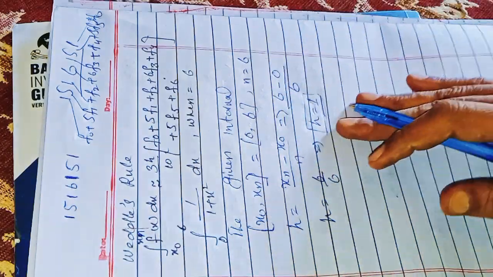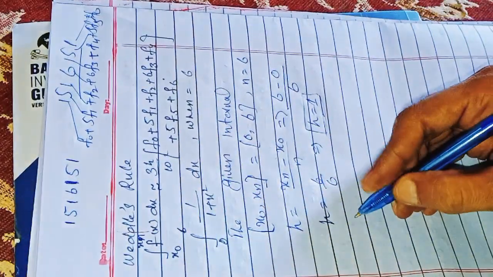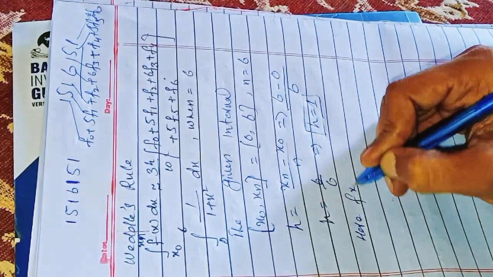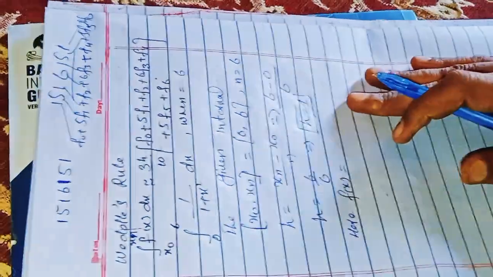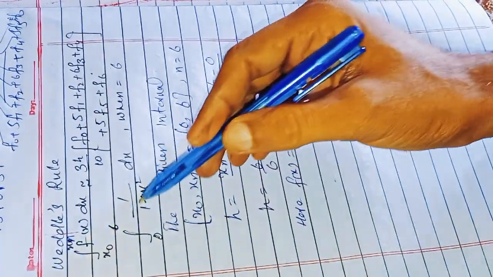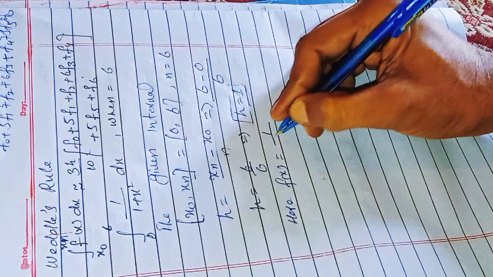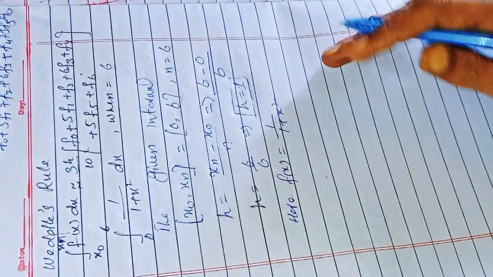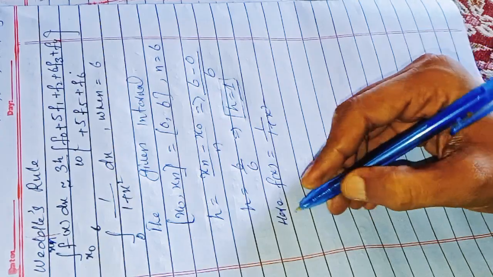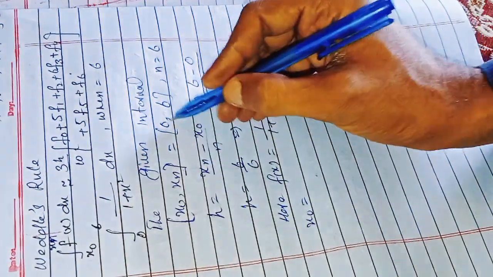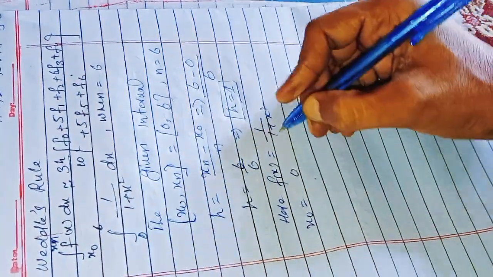Now what is f of x here? Here our f of x is 1 upon 1 plus x square. Okay, so what is x naught? x naught is 0.